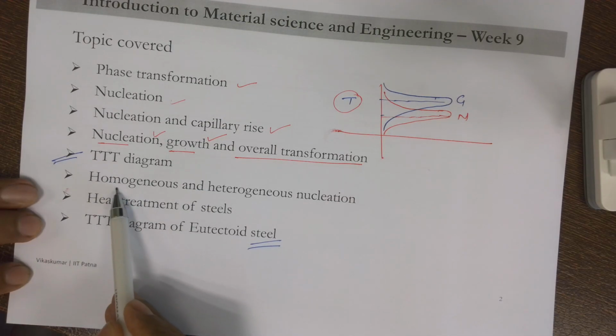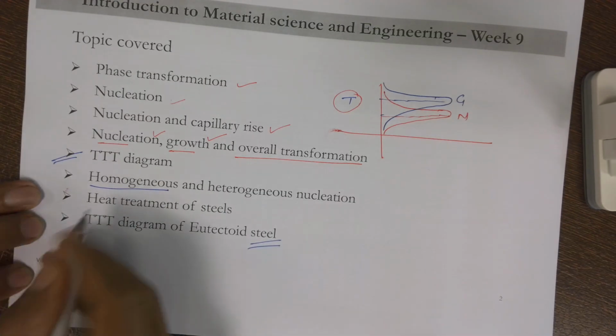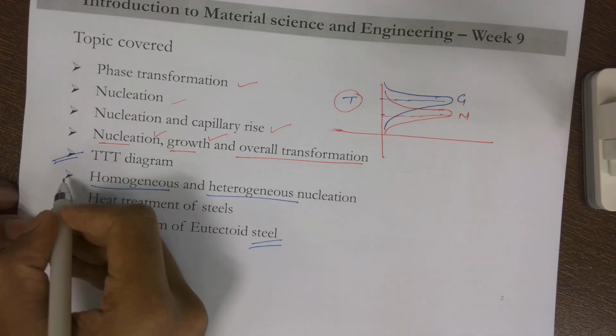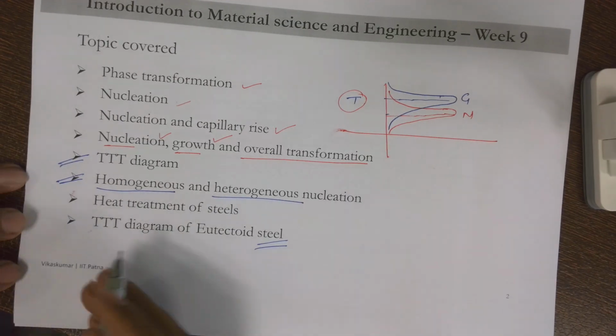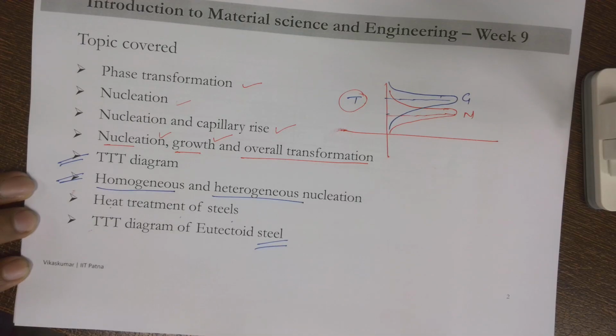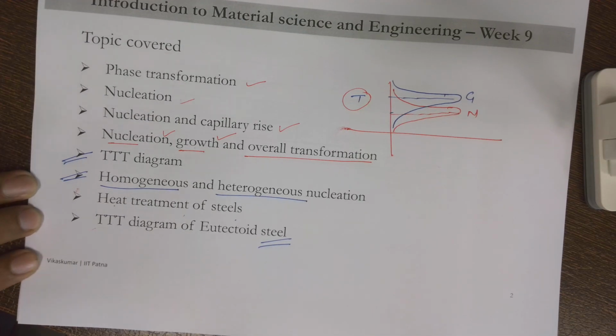Later on, we discussed two types of nucleation process: one is homogeneous and another is heterogeneous nucleation. Then we discussed the heat treatment of steel, where we discussed normalizing, annealing, quenching, or tempering.